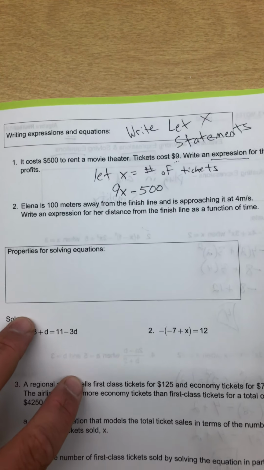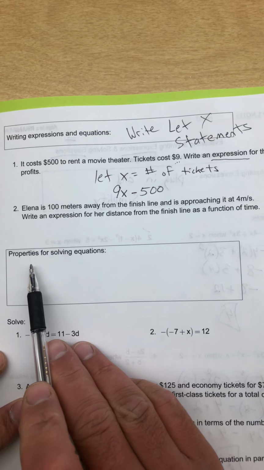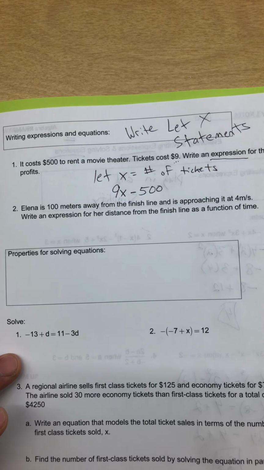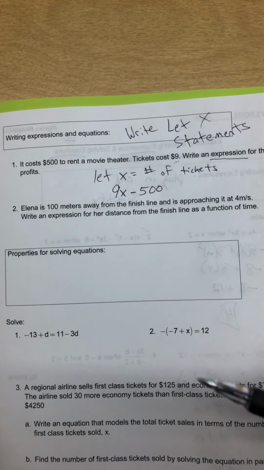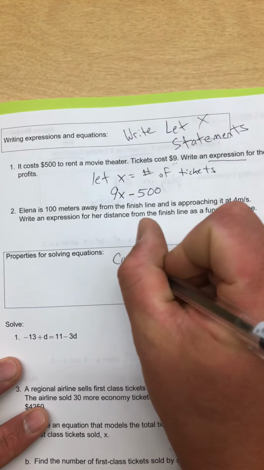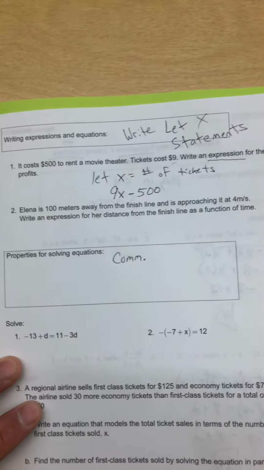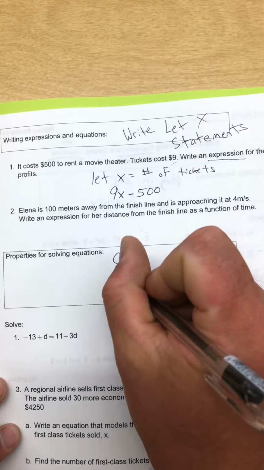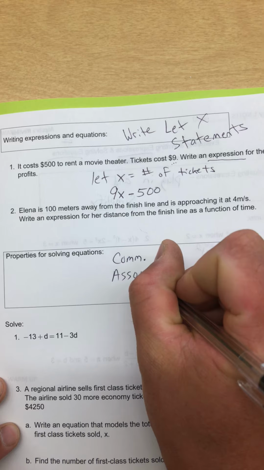Something else, kind of random, jumping around. Properties from back in the day. You have all those properties of equality. Remember, if you add to both sides, subtract to both sides, you can do stuff like that. You also had the commutative property. I'm going to abbreviate because I don't feel like writing that all out. Associative property.